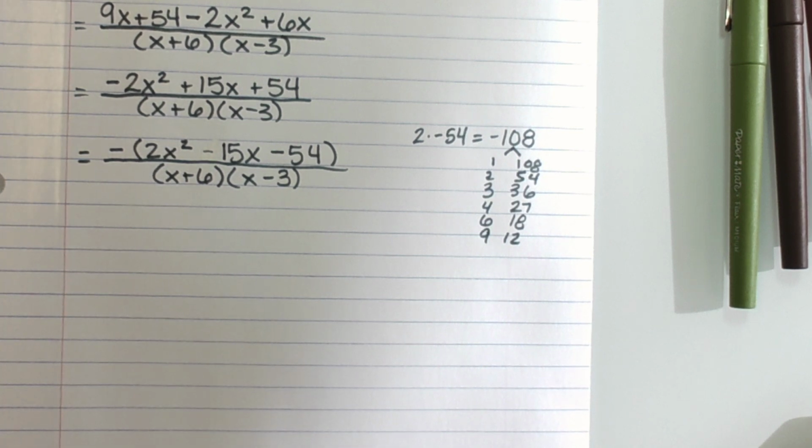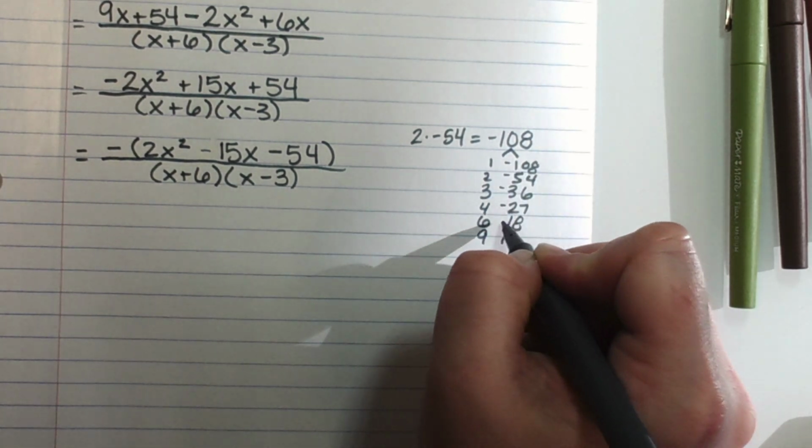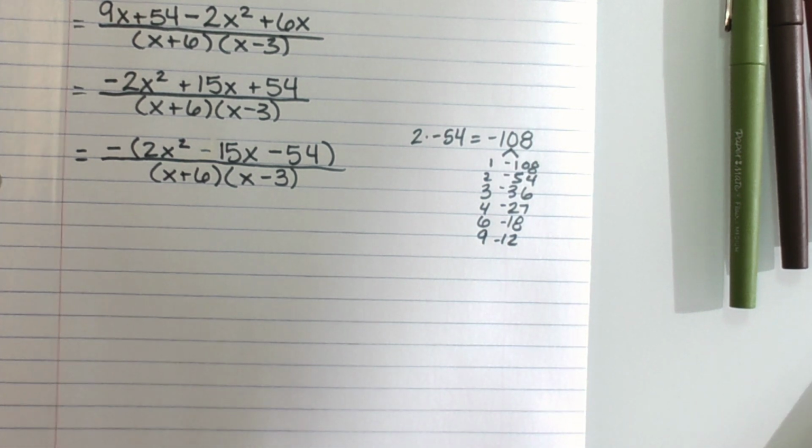Making any of those negative gonna get you to negative 15? I would make the big one negative. None of them are gonna get me 15. What's that mean?